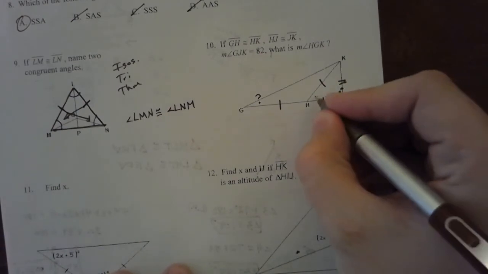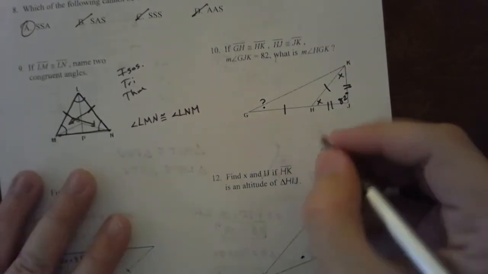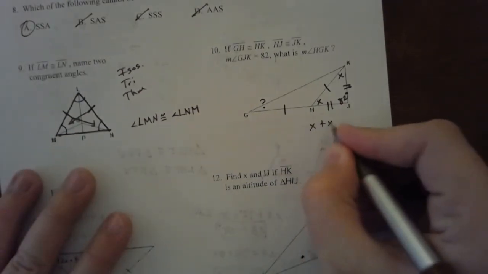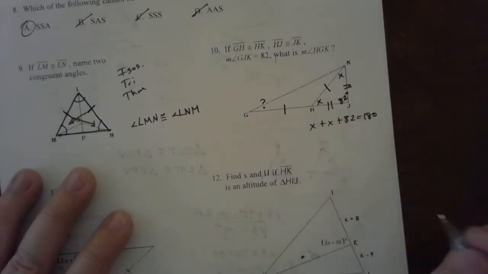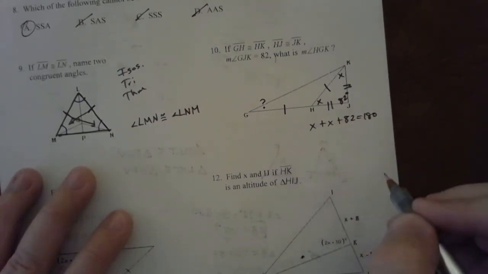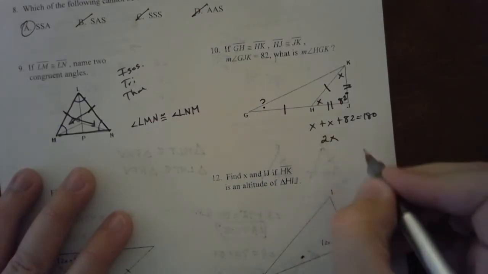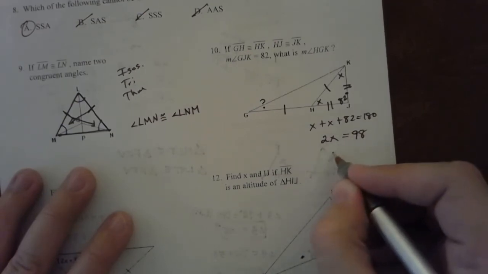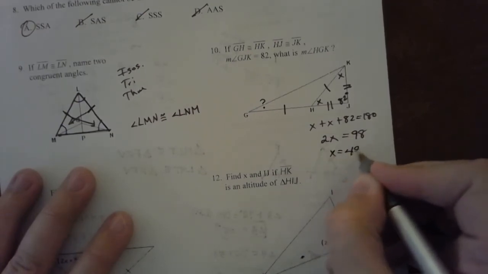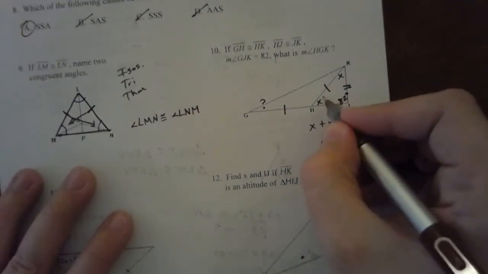If I call these two angles x, and I put x for both of them because I know that they're equal, then I can say that x plus x plus 82 must equal 180. Go through and combine my like terms and get the x's alone. So x plus x will give me 2x. Then if I subtract 82 from both sides, I'll get 98. Now divide by 2 and x will equal 49. So each of these angles up here is just 49 degrees.